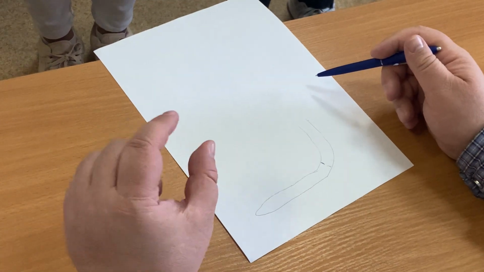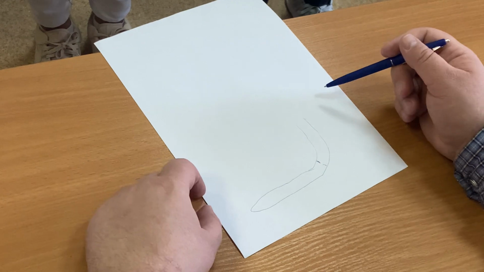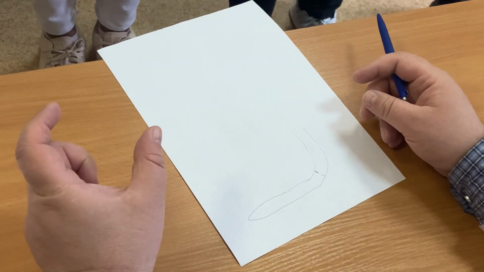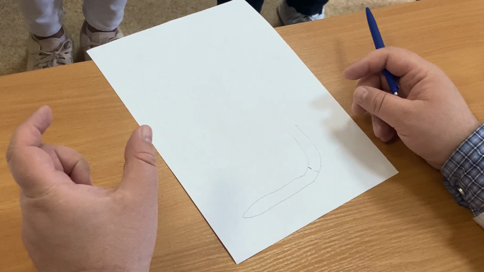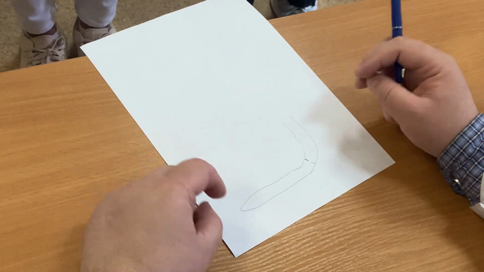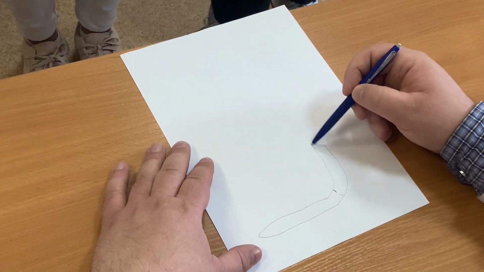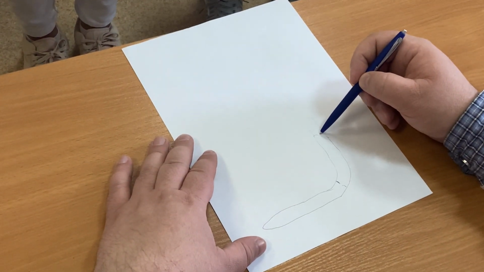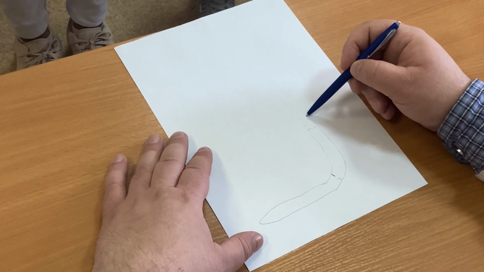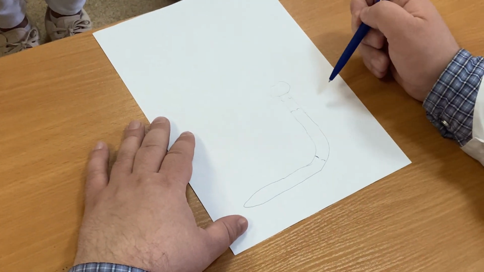the wall of lymphatic vessels is thinner than blood vessels. You know, the thickest wall is in arteries, thinner in veins, and thinnest in lymphatic vessels. And lymphatic vessels, the same like veins, have valves, and they are interrupted by lymph nodes.